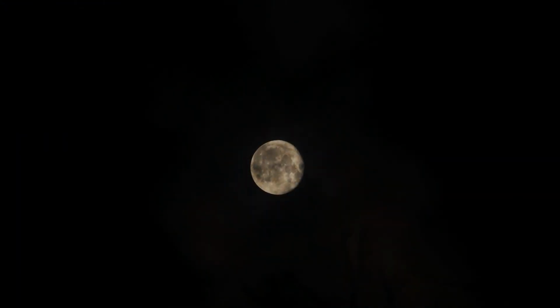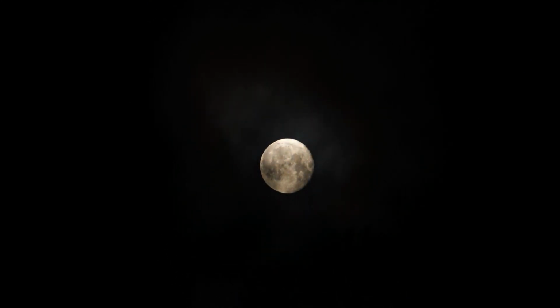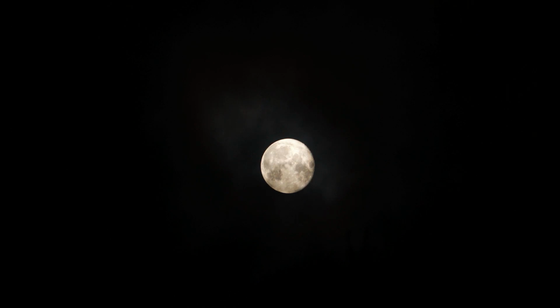The amount of light reflected by the Moon depends on its phase. When the Moon is full, it is on the opposite side of the Earth from the Sun, and its entire sunlit face is visible from Earth. At this time, the Moon appears brightest in the night sky, and its reflected light can even cast shadows on the ground. However, during other phases of the Moon, only a portion of its sunlit face is visible from Earth.